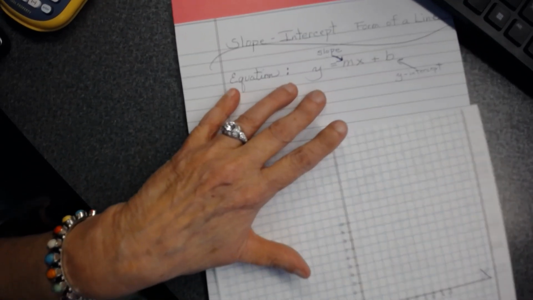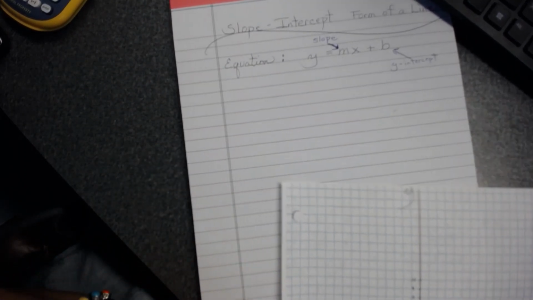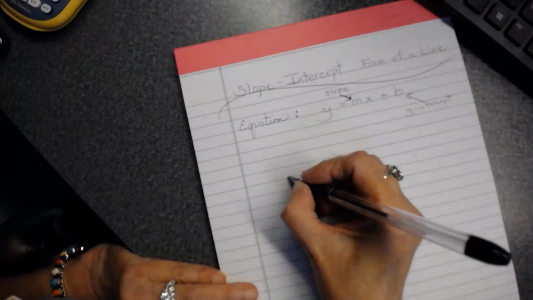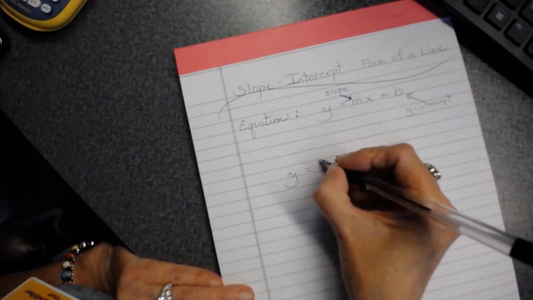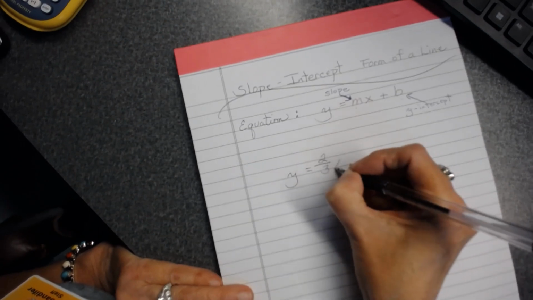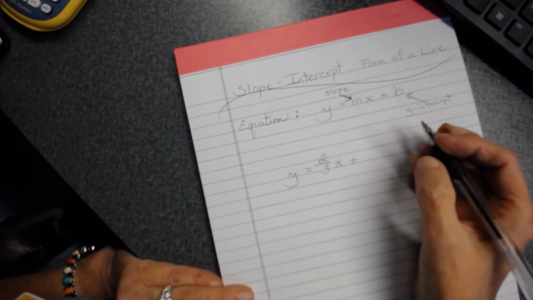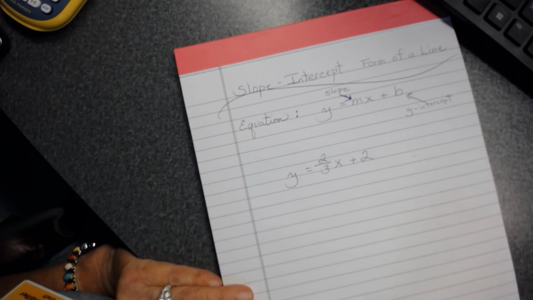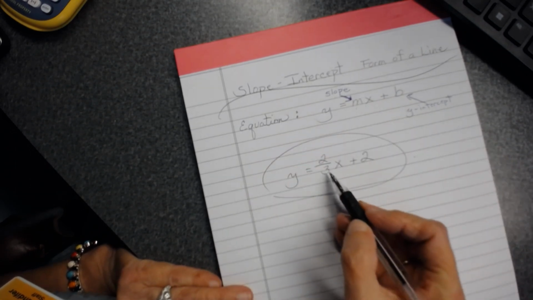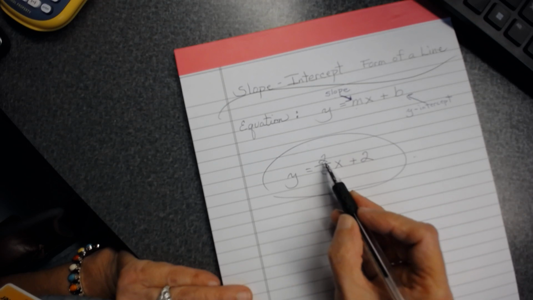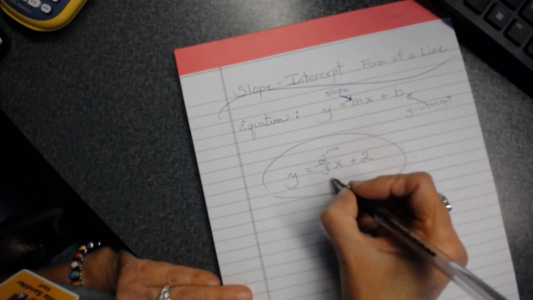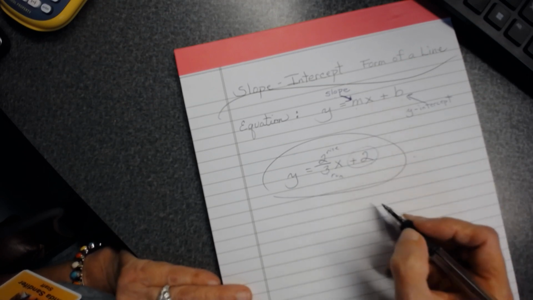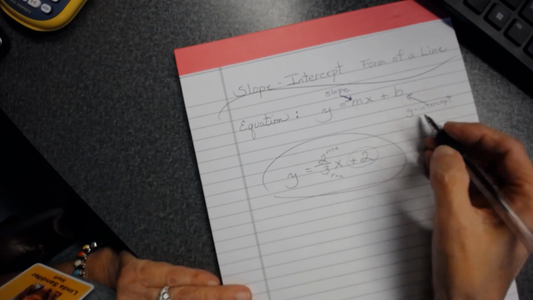So using the equation y equals mx plus b, let's say we have y equals 2/3 x plus 2. 2/3 is going to be our rise over our run. b, positive 2, is going to be our y-intercept.